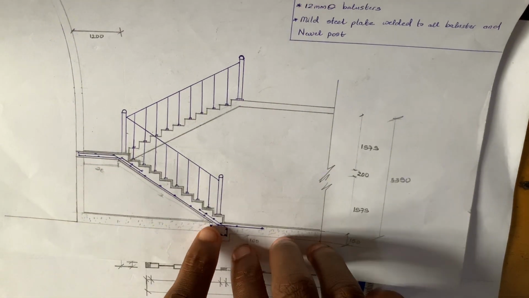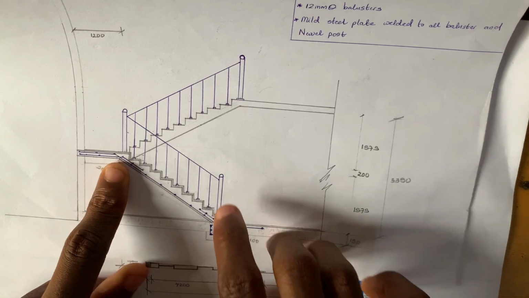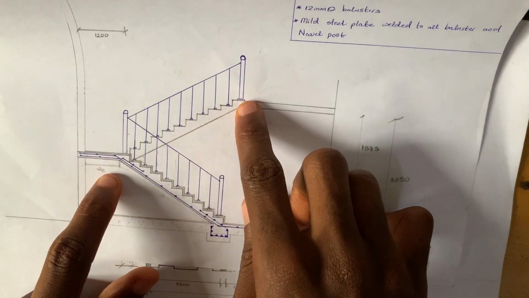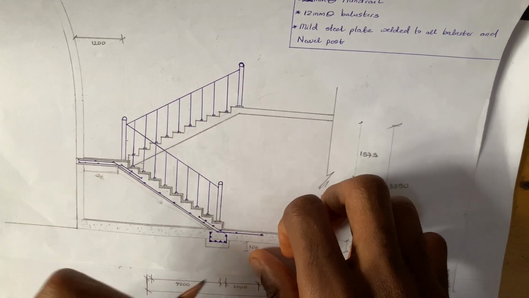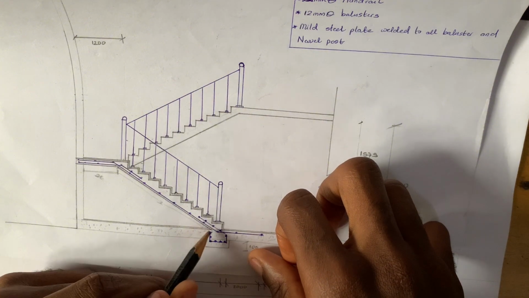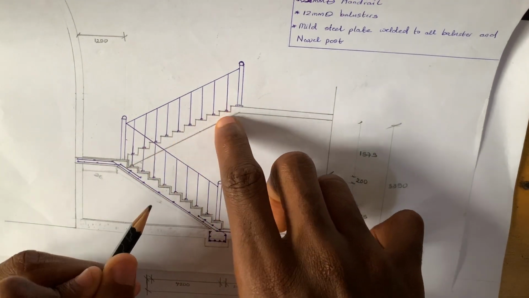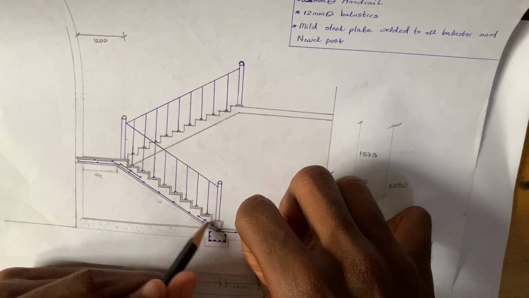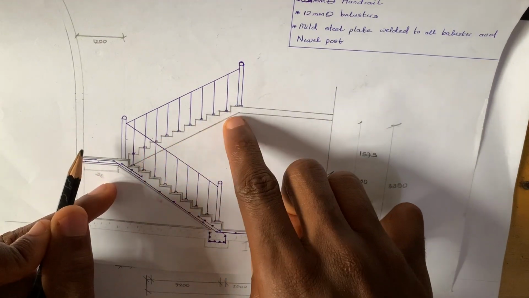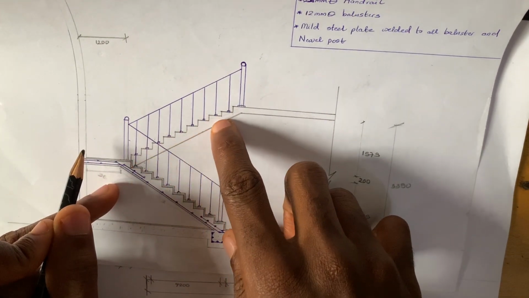So you know that the same thing we have here is the same thing we're going to be having here, because the number of steps here is equal to the number of steps here. Mind you, if the flight here is different from the flight here, you calculate it separately.